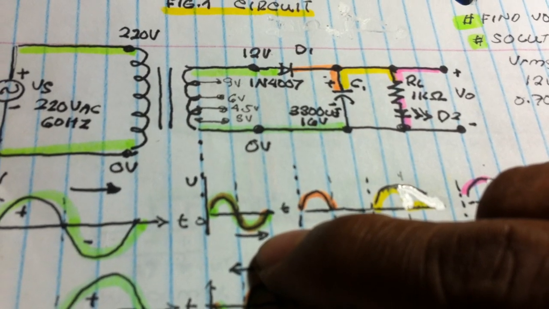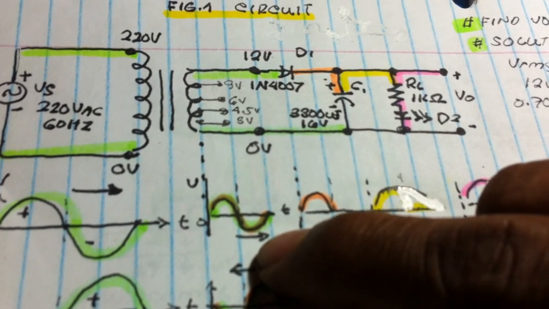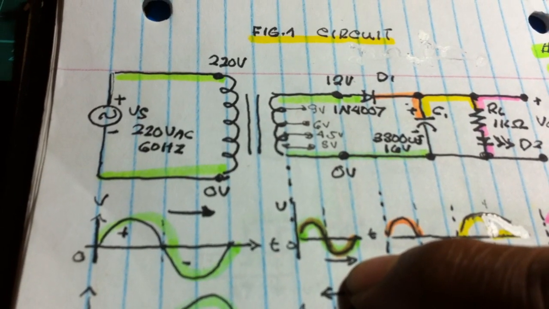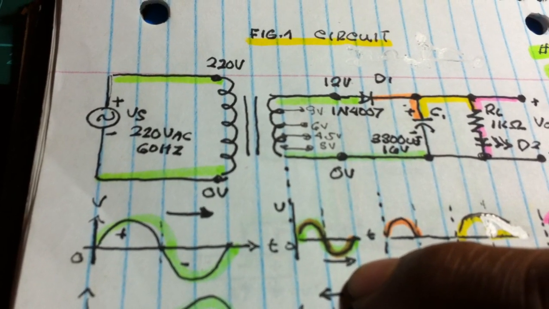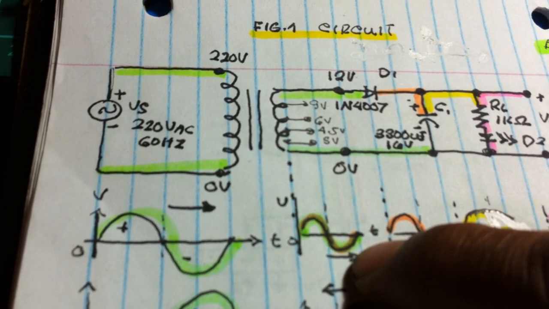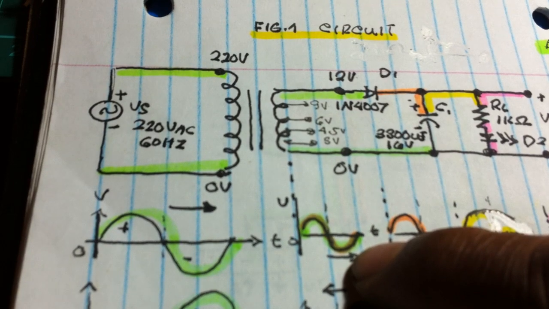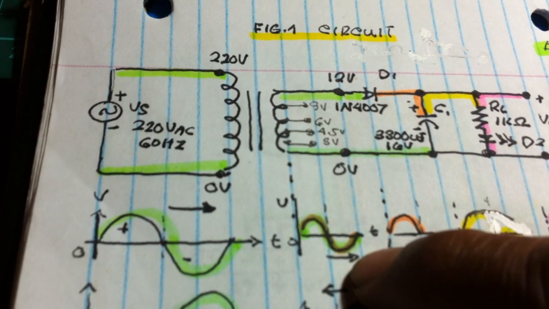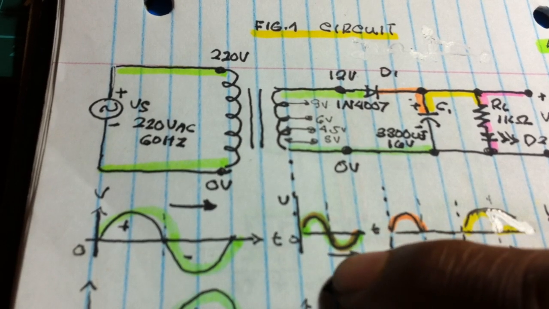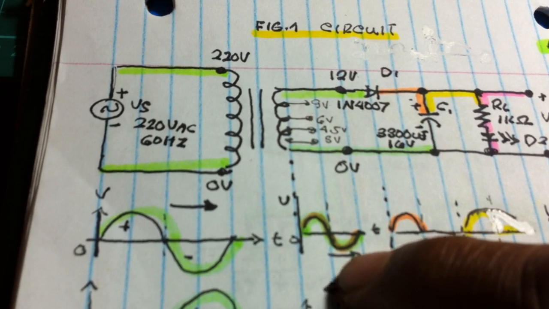And then the waveform, others don't forget to tell you what is the design or what is the behavior of the waveform, sine wave. It's so hard to imagine what this sine wave really is.